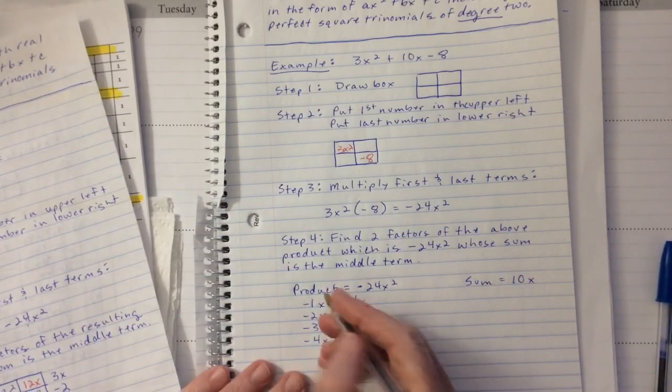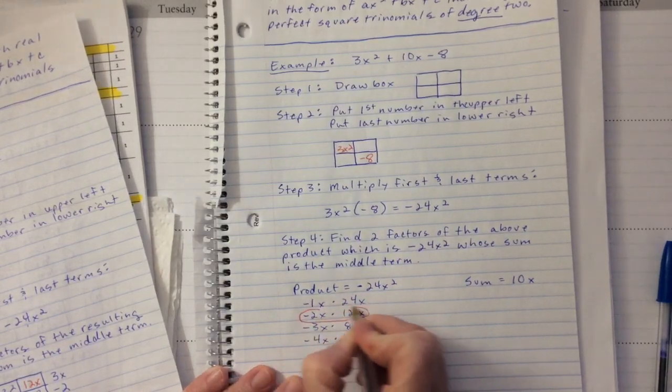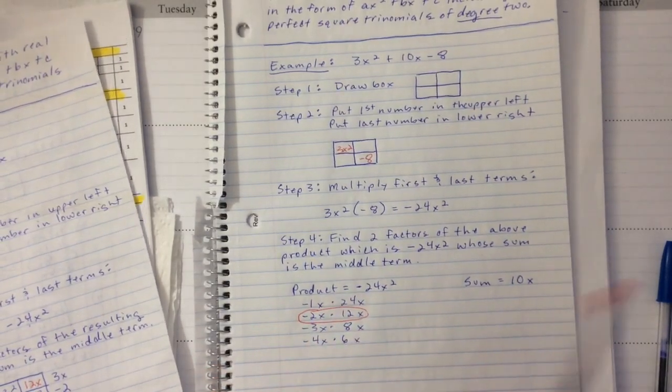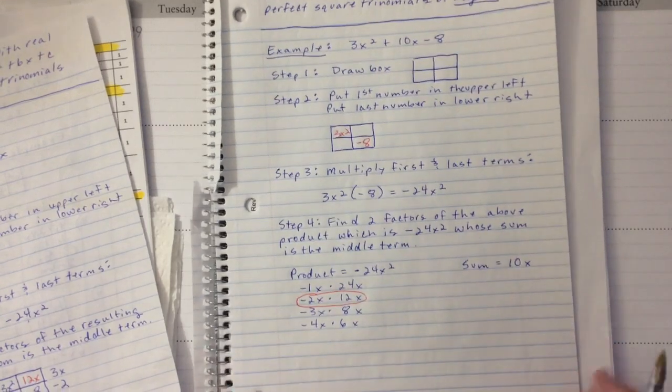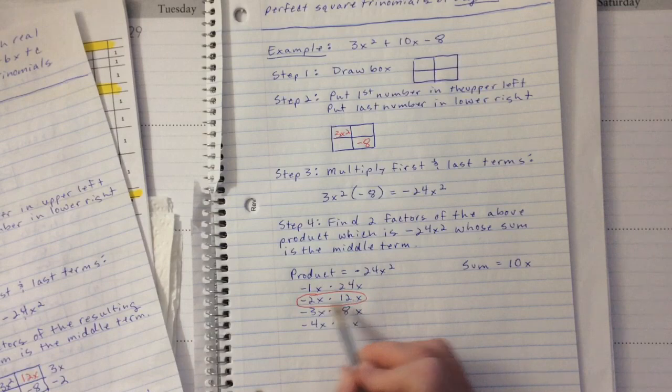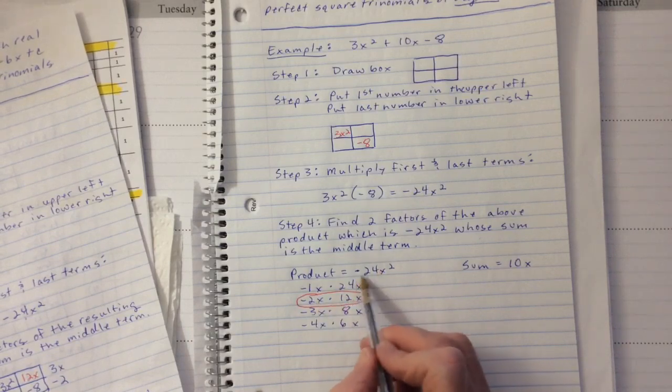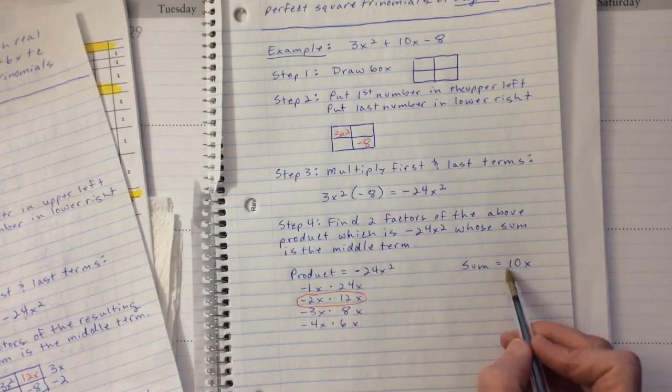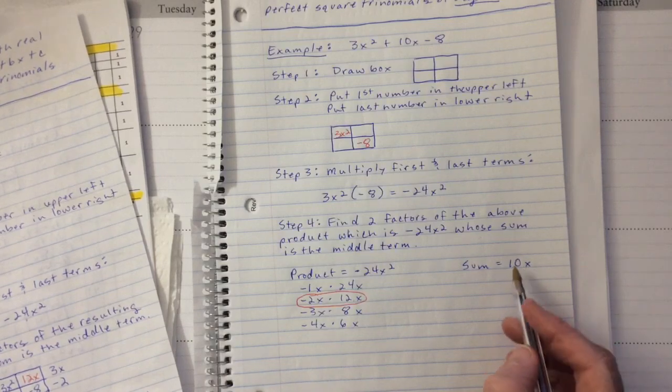So we know this would work for us. This would give us the product of negative 24x squared, and it would also give us the sum of 10x.